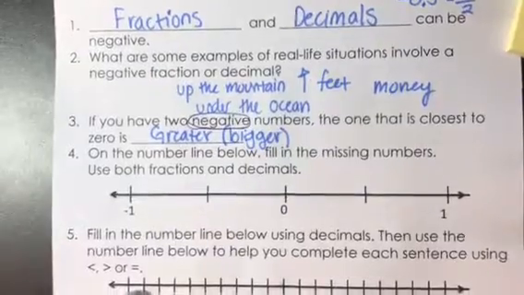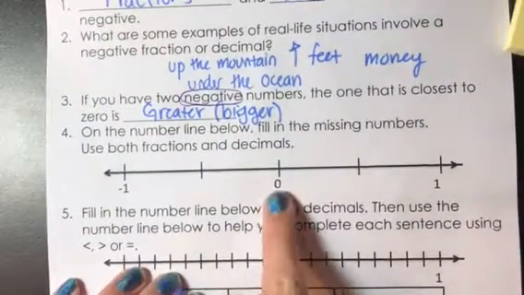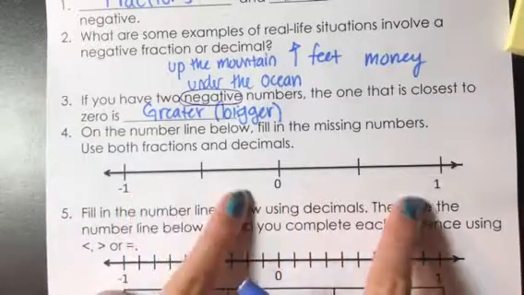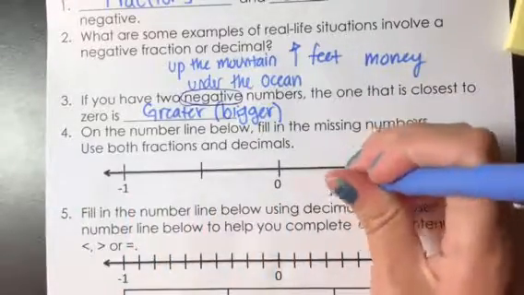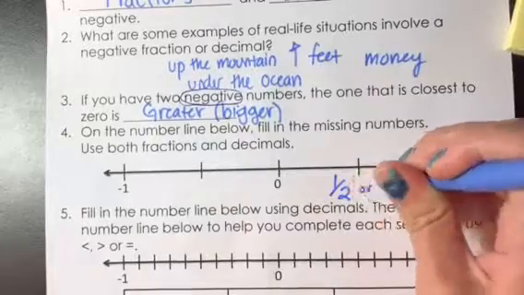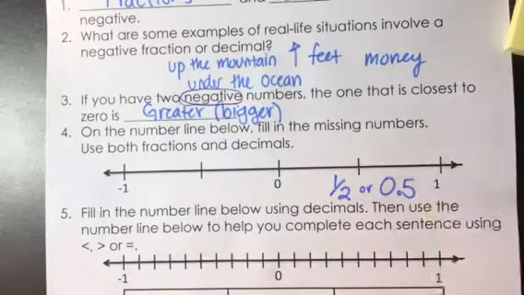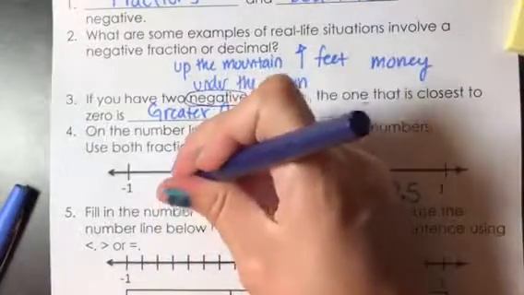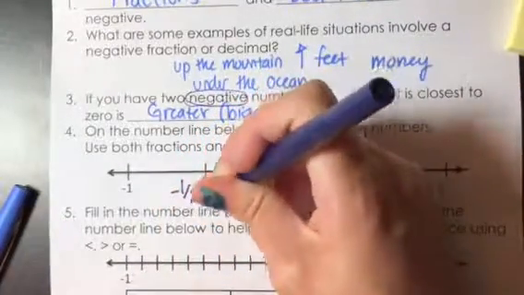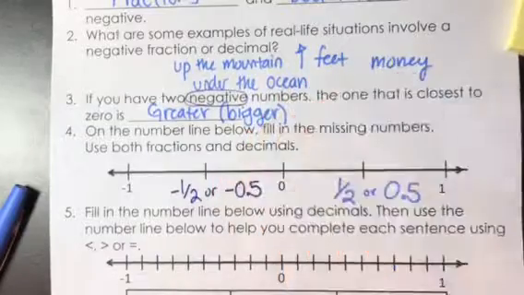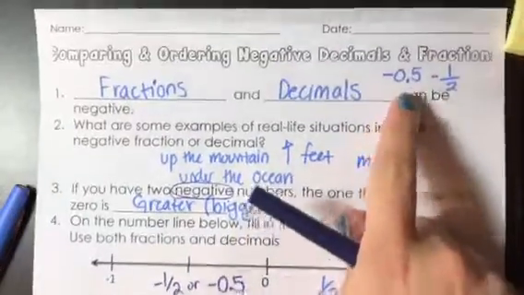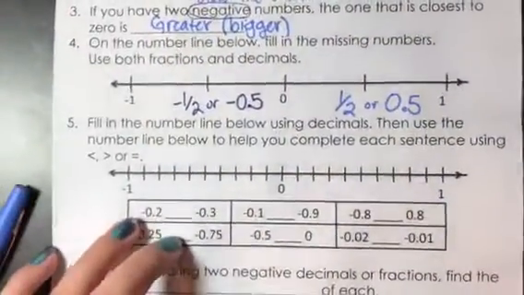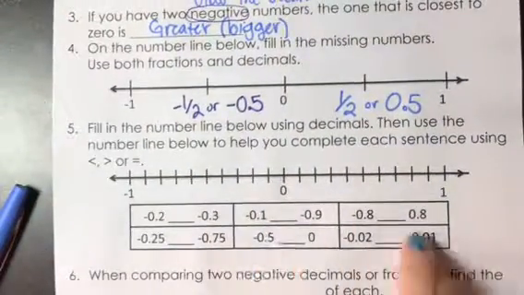On the number line below, we're going to fill in the missing points. So if this is 0, this is +1, this is -1. This is about halfway. This would be +1/2 or +0.5. And these opposites would be down here. That would mean those are -1/2 or -0.5, like I mentioned earlier. All right. We're going to fill in the number line below using decimals, and then we're going to use this number line to compare these numbers.